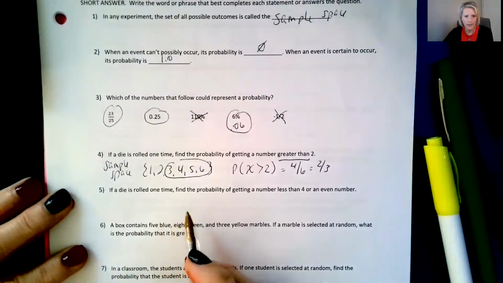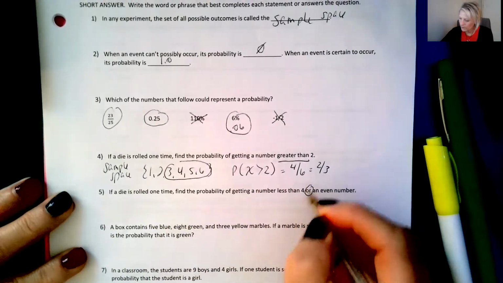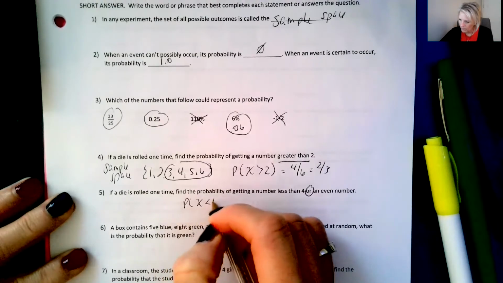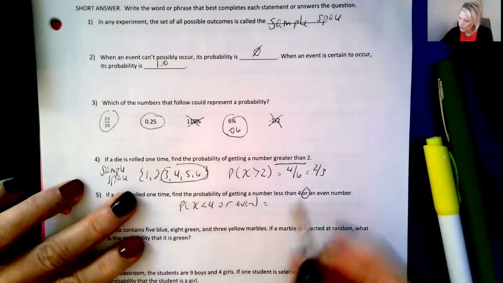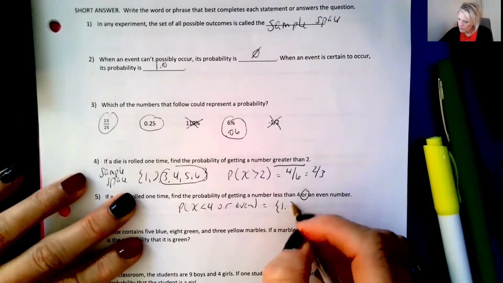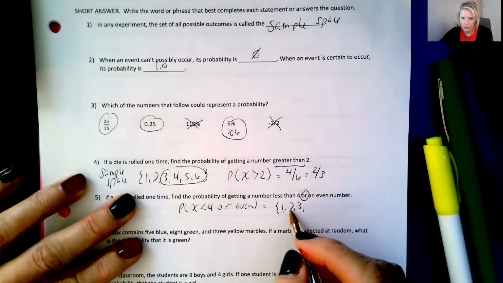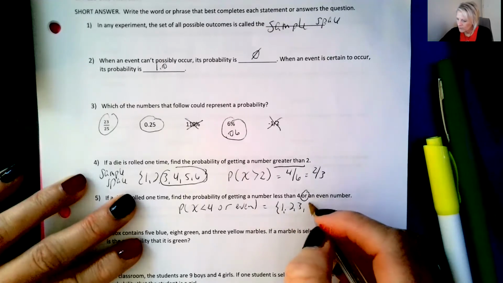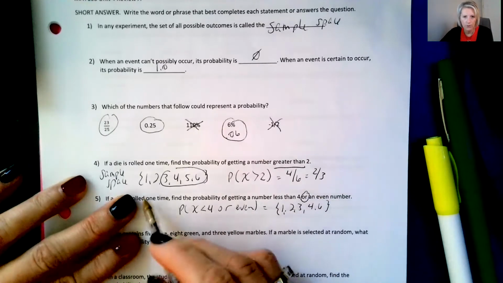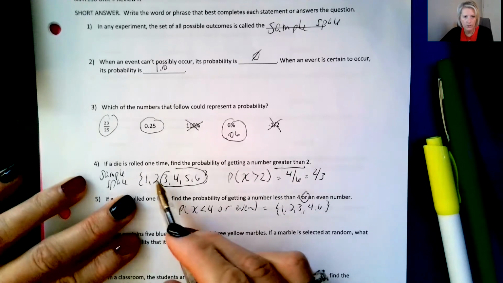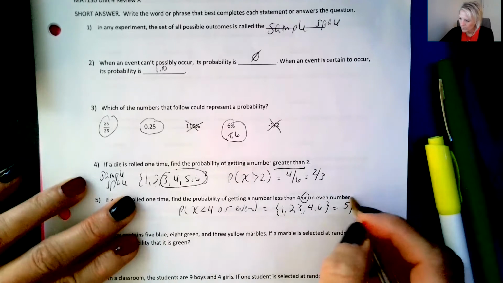If a die is rolled one time, find the probability of getting a number less than 4 or an even number. So less than 4 would be 1, 2, and 3, or even. So 2 has already been chosen, but 4 and 6 would also satisfy because it's an or. So either of these can happen. 2 has already been counted, so it can't be counted again. So there are 5 ways for that to happen.